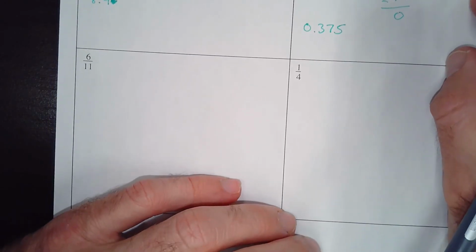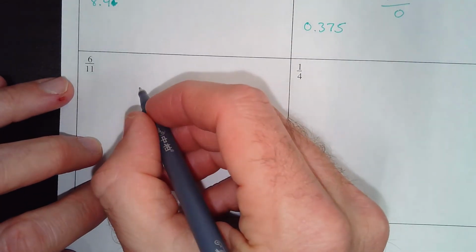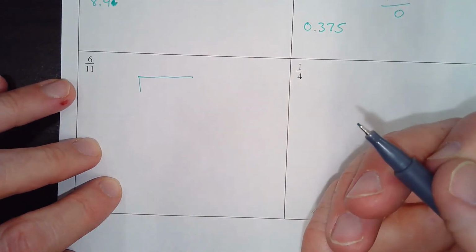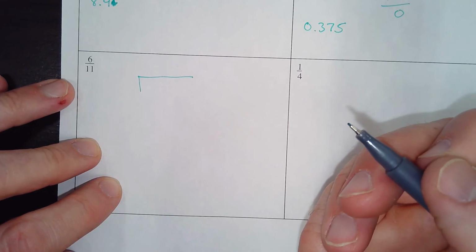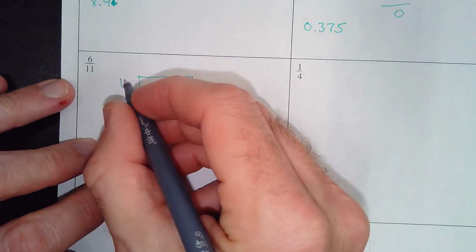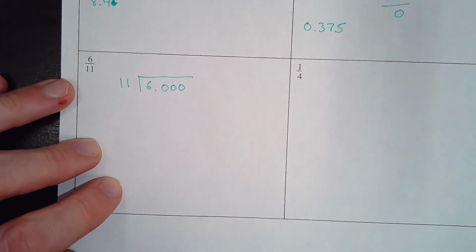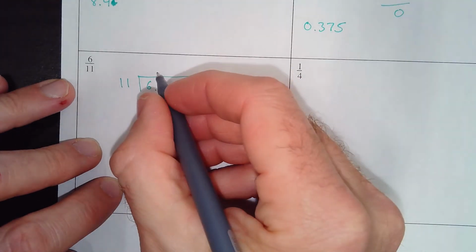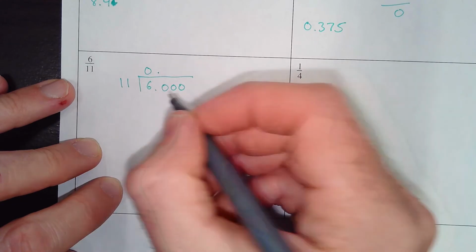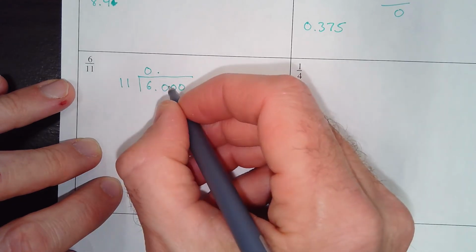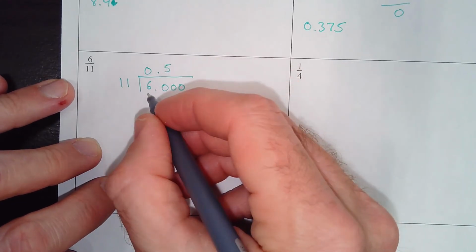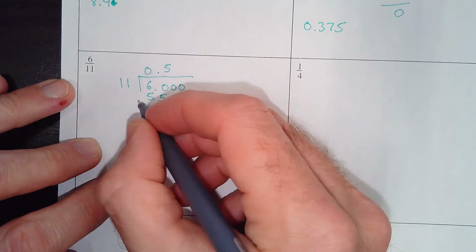All right, we'll do one last one. So we're dividing. Which number goes on the outside? Yeah, the denominator goes on the outside. 11 doesn't go into 6, so I'm going to put a 0 there. My decimal goes straight up. 11 goes into 65 5 times. That's 55.